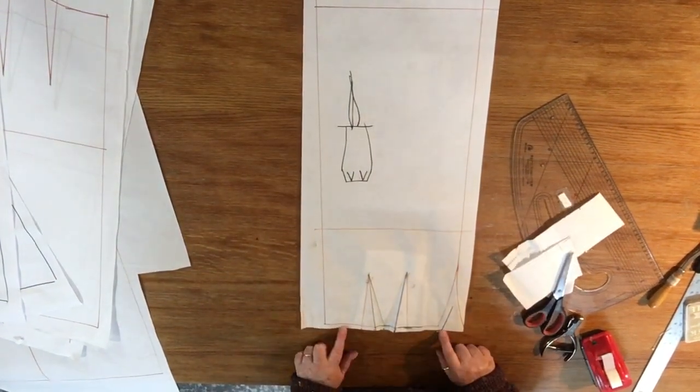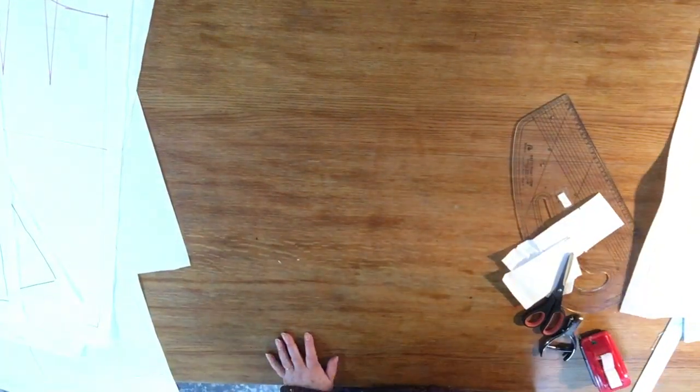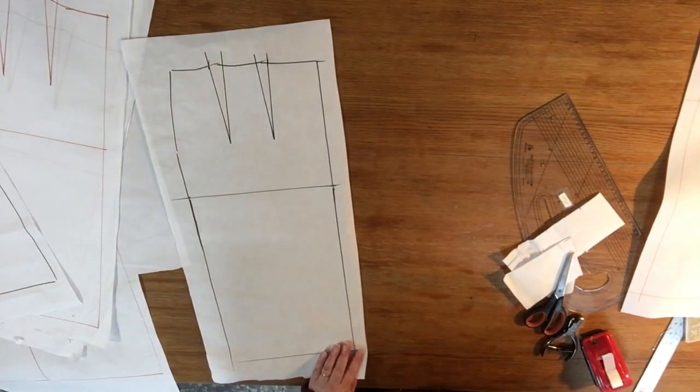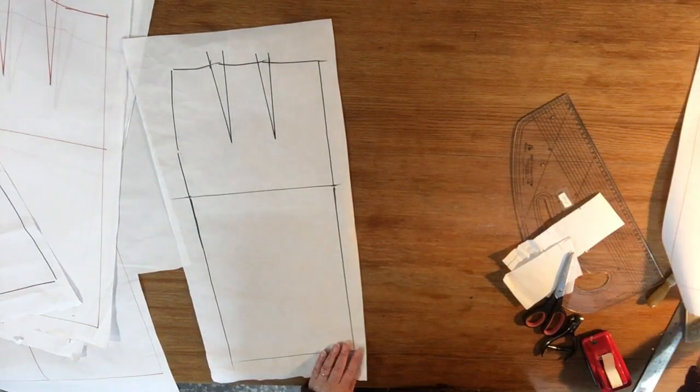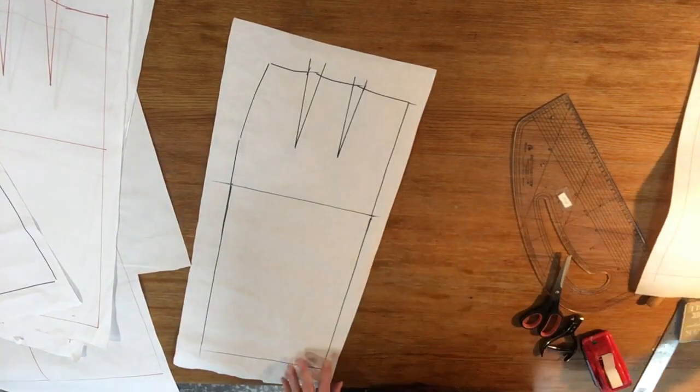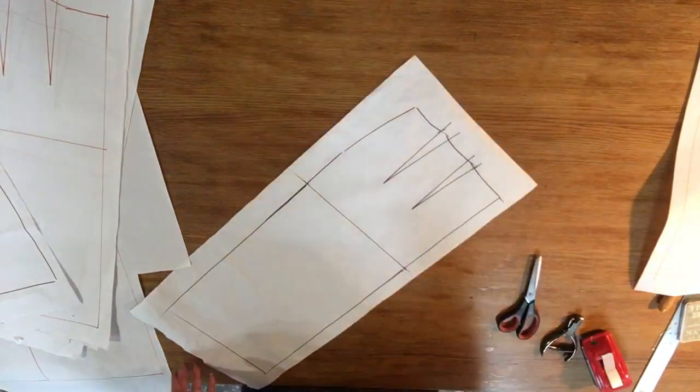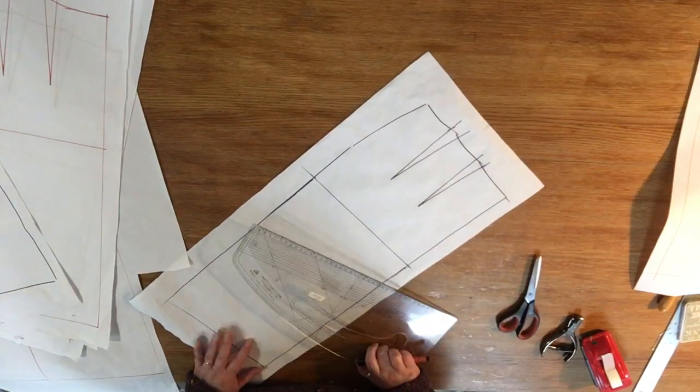Okay, so that's one example of how you can manipulate a dart or move a dart just by slashing and spreading. I'm going to show you two more because they just open up other possibilities. One of these is that the darts don't have to run out through the waist.